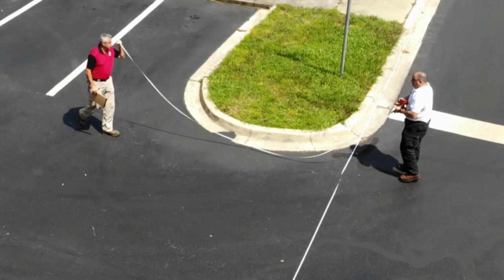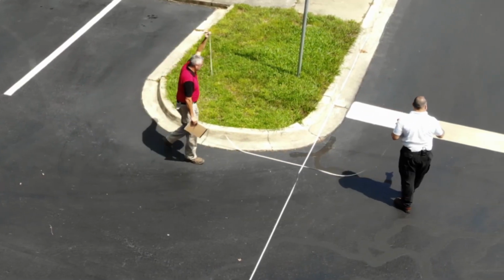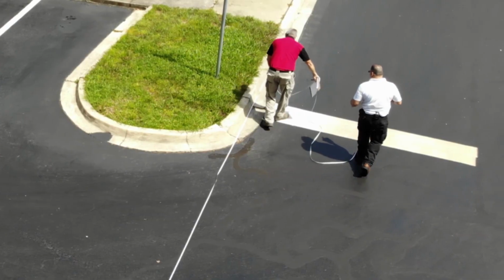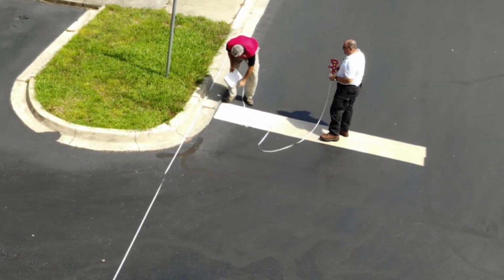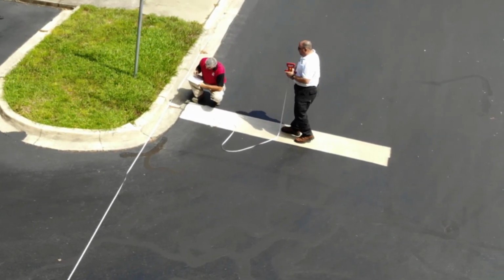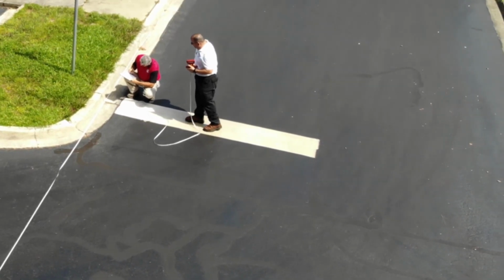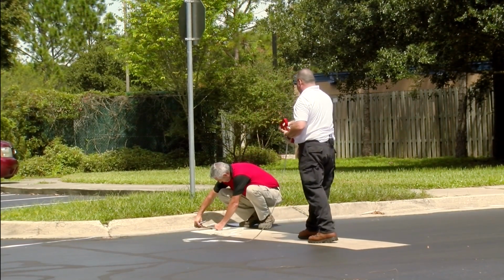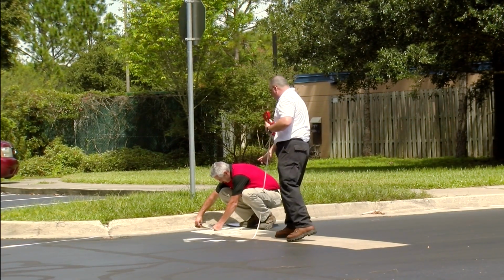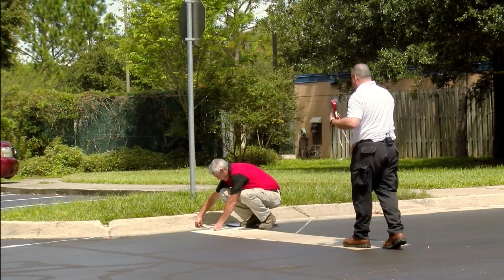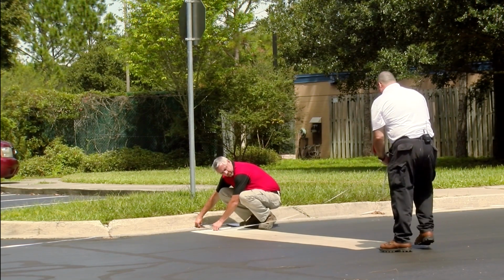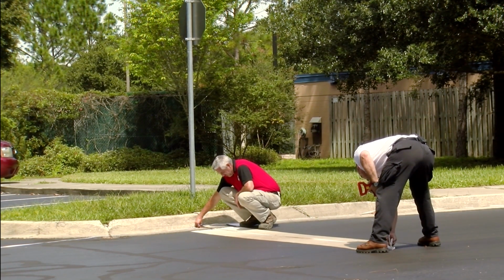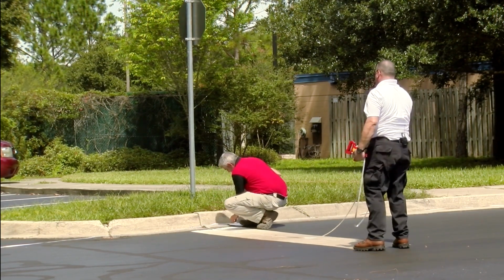Now we need to plot our stop bar real quick, and we need to plot our other side of the island here. For our stop bar, we want to take the center of it, and the center of it on our baseline is right around 16 foot even. So we're going to take a measurement from the baseline all the way to the end of the stop bar over here where it starts at the beginning. And we're going to drop 1 point here, and that's going to put us at 11 feet 10 inches.